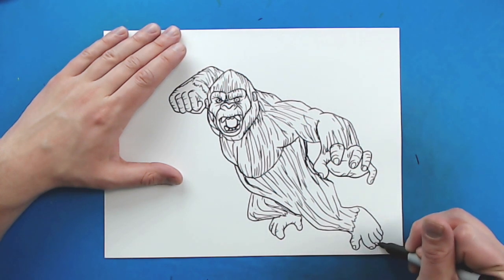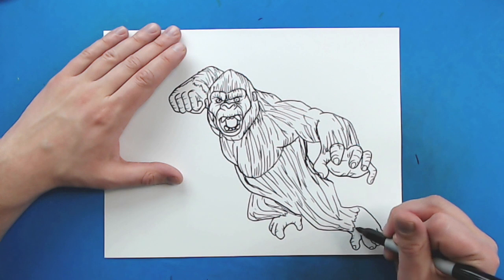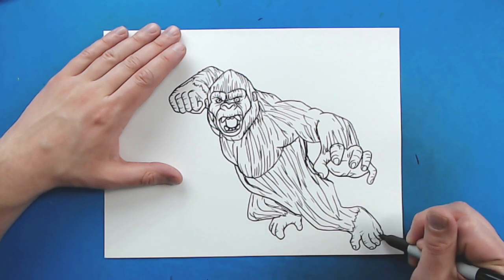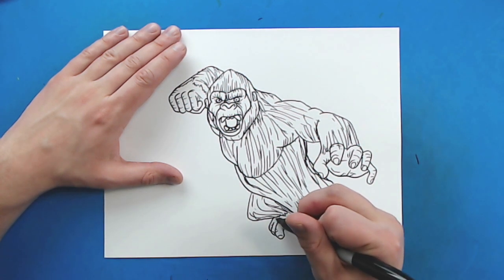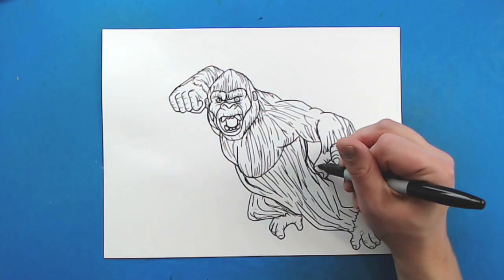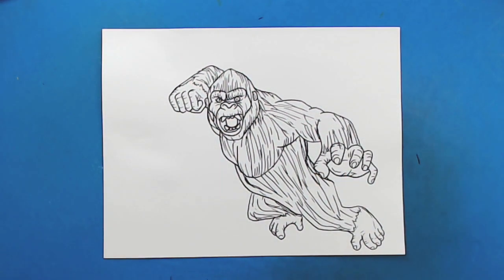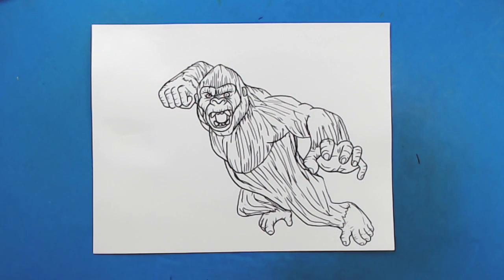Put some more little toenails down here. Some little lines around here. And just put a few more on his hands, and there you go. There is your drawing of King Kong in an action pose.